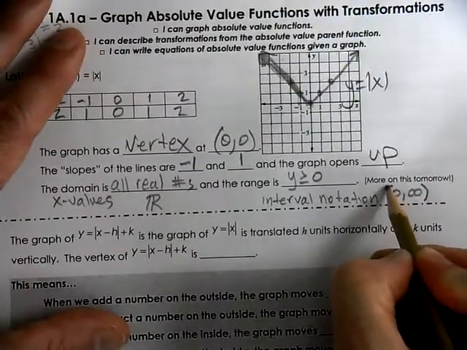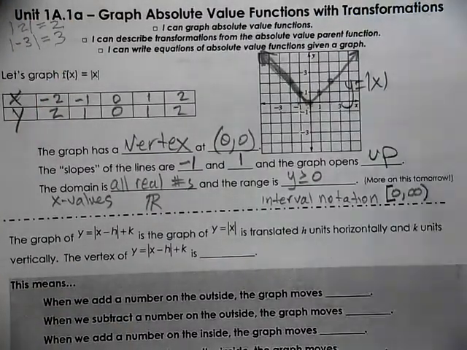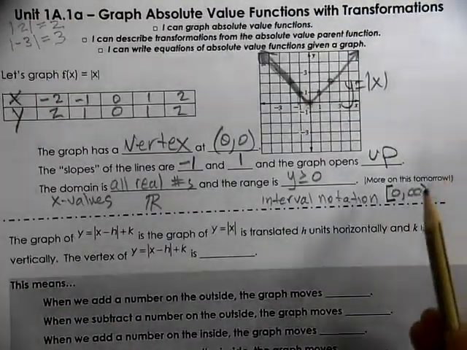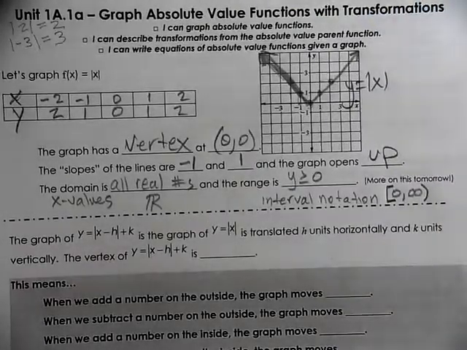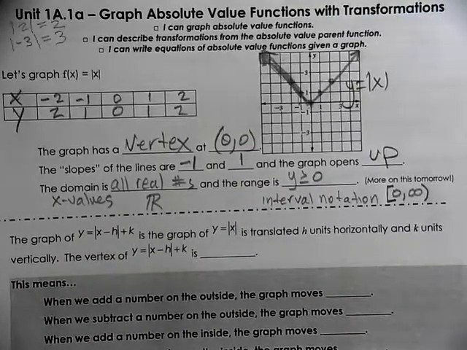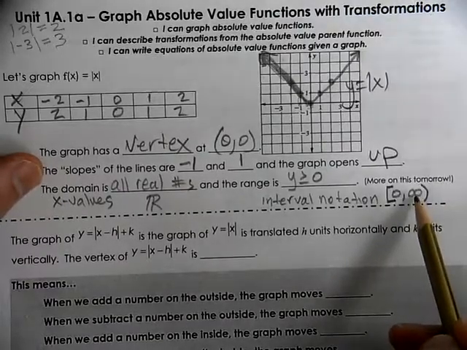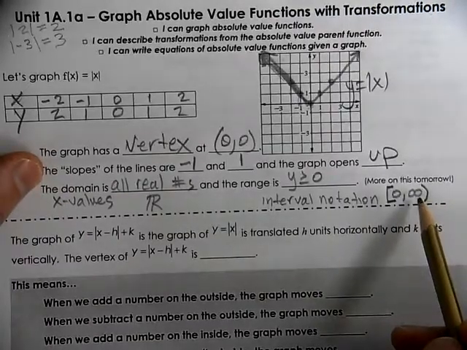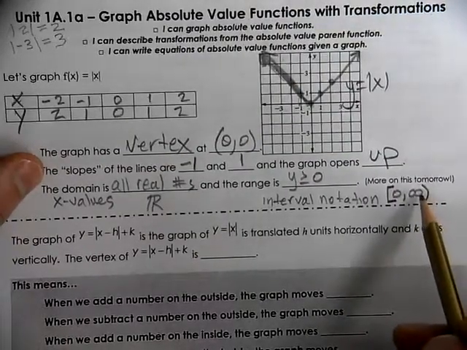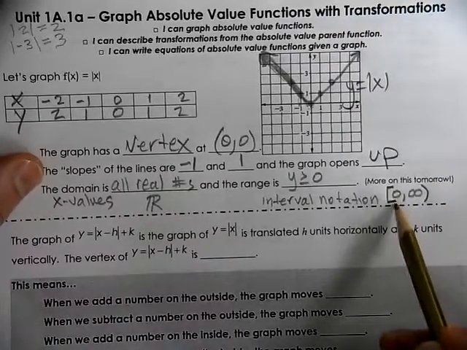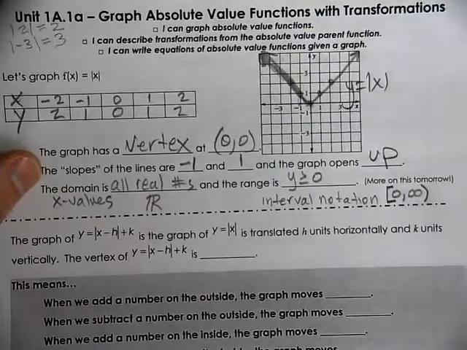You can get exactly 0, so we use a square bracket to include 0. So that says that we go from 0 up to infinity. That would be your range. Why are you using a rounded bracket? We use a rounded bracket, parenthesis, because you can never reach infinity. It never touches that location. And we use the square bracket because it does touch 0. It ends right there at 0. It includes 0.